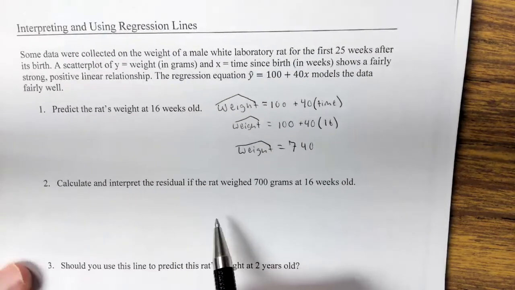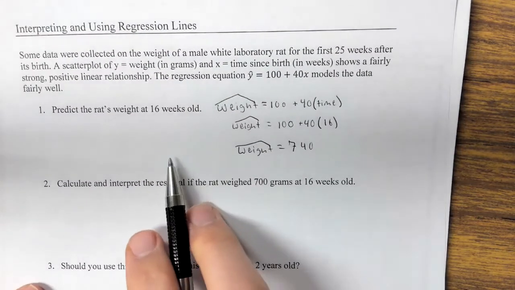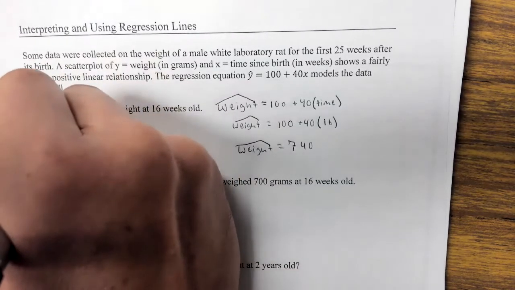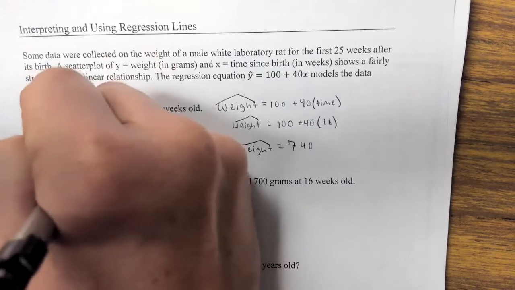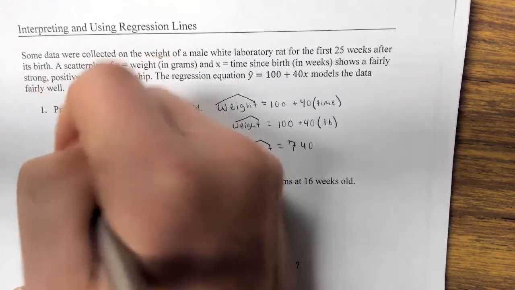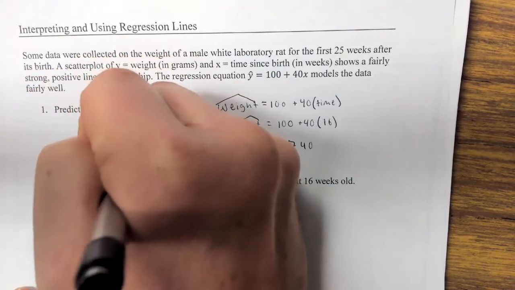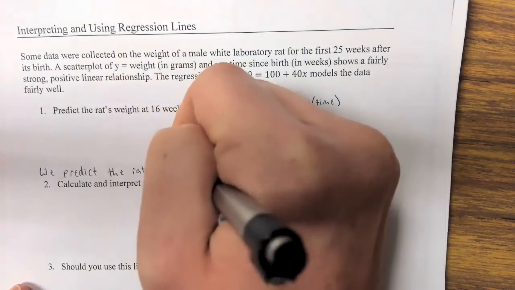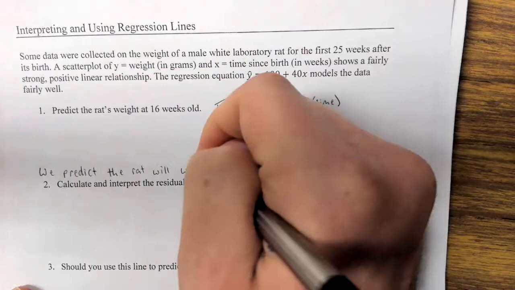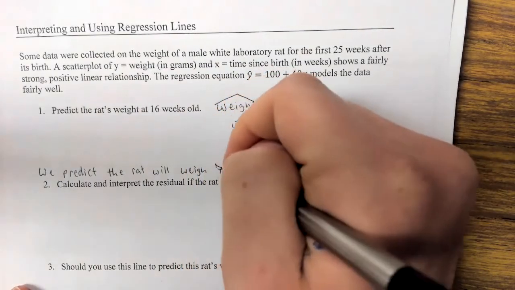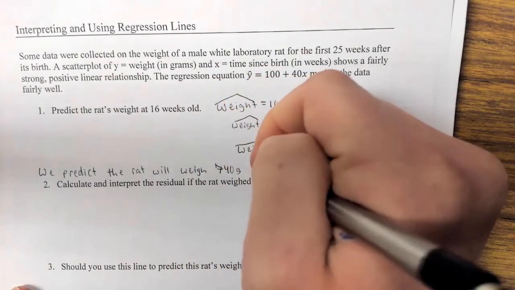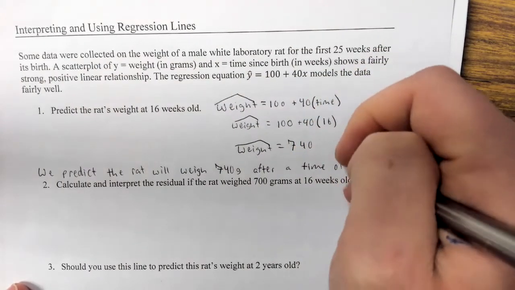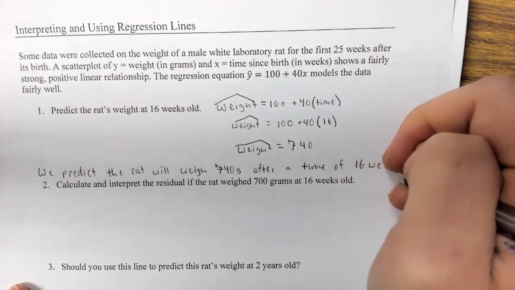So let's make that a statement. Remember, adding context and interpreting values is always very important in AP statistics. We predict the rat will weigh 740 grams after a time of 16 weeks.